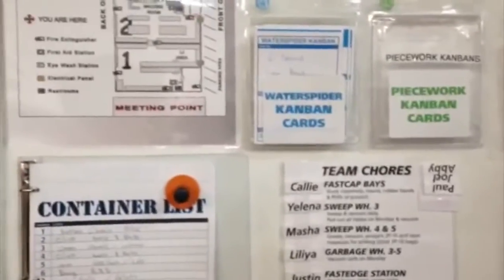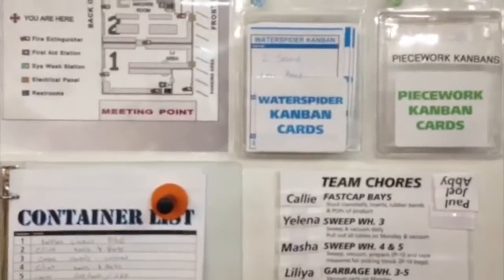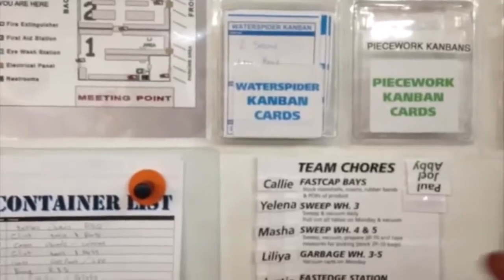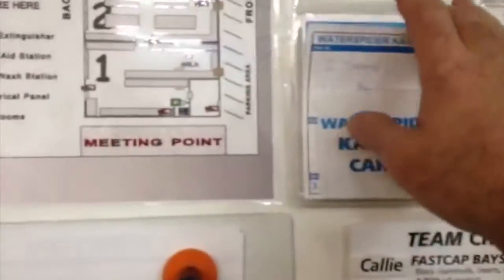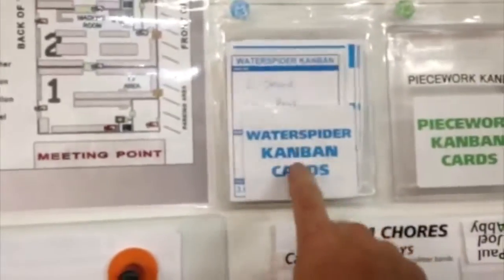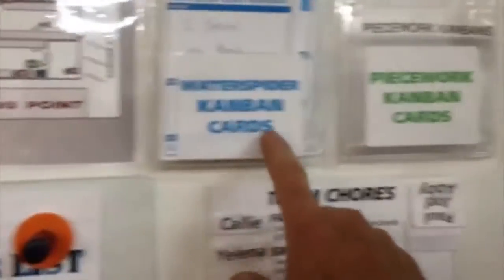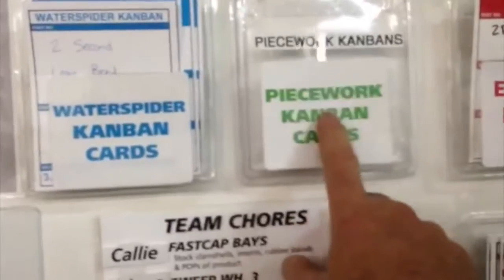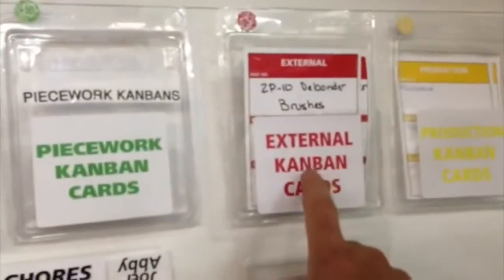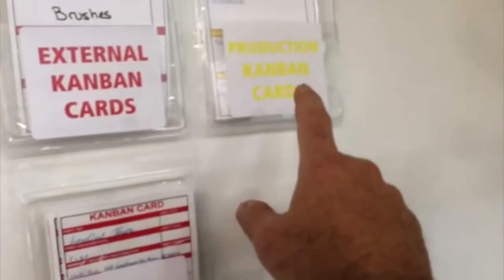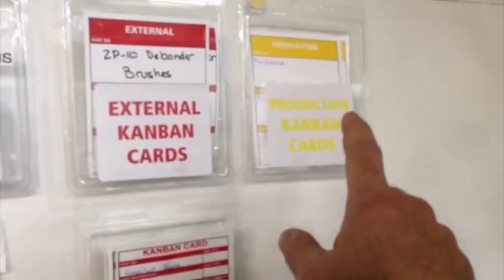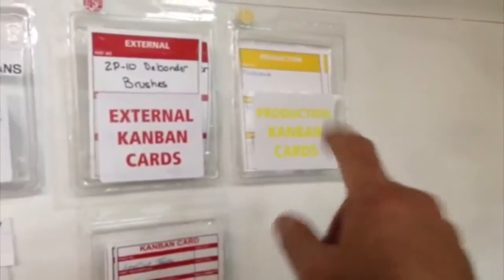So if a certain place is making a product and they need product delivered to them, like a car in an assembly line for cars, they would have a water spider delivering it, and this is a water spider Kanban. This is a piecework where we have to build a specific product. That's for piecework. This is an external vendor. And then also this one over here is production Kanbans internally for other products that we make, injection molding.